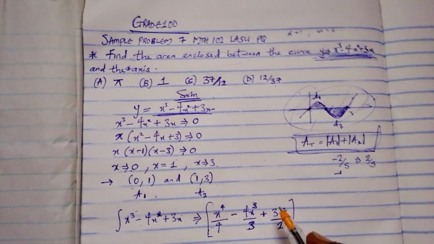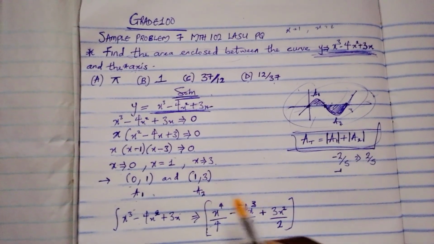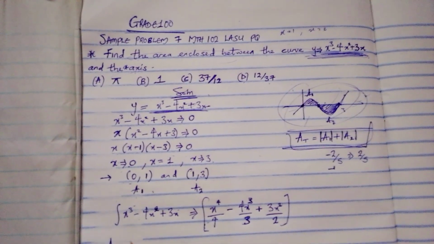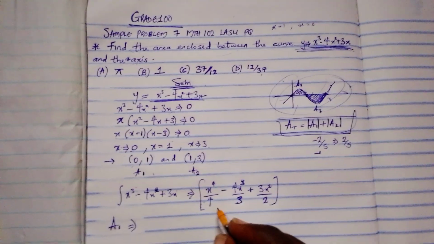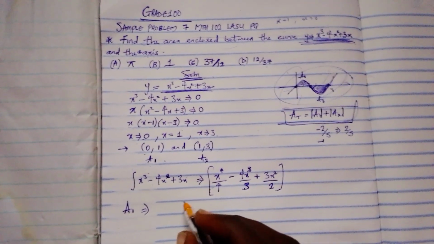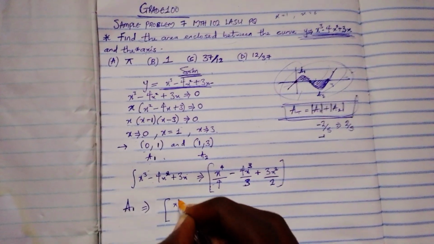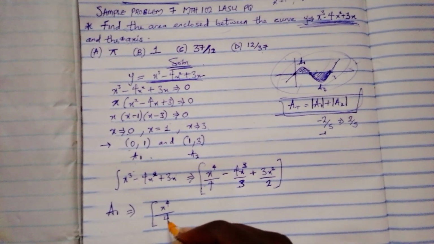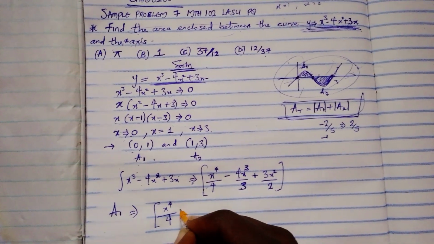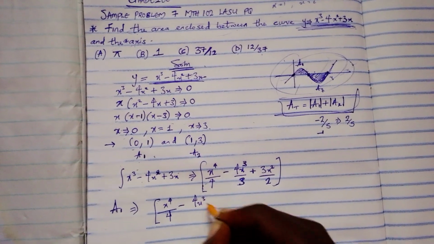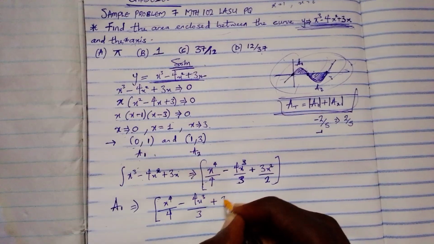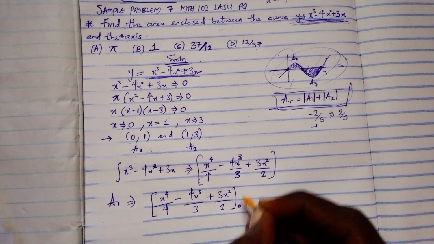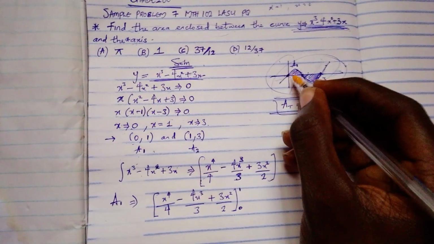The next thing is to get our A1 and A2. How do we get our A1? Using the boundary. For A1, it will be x raised to power 4 over 4, minus 4x cubed over 3, plus 3x squared over 2, from 0 to 1, because area 1 is coming from 0 to 1.